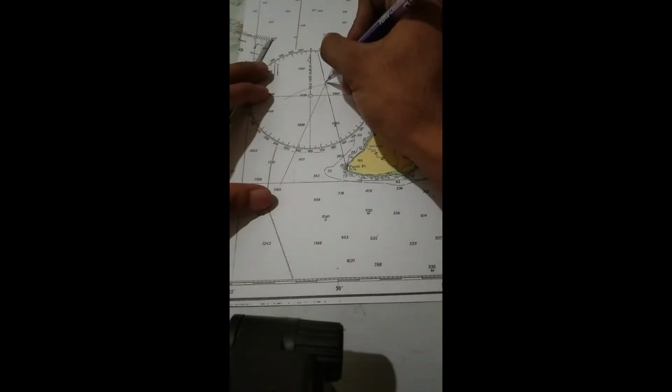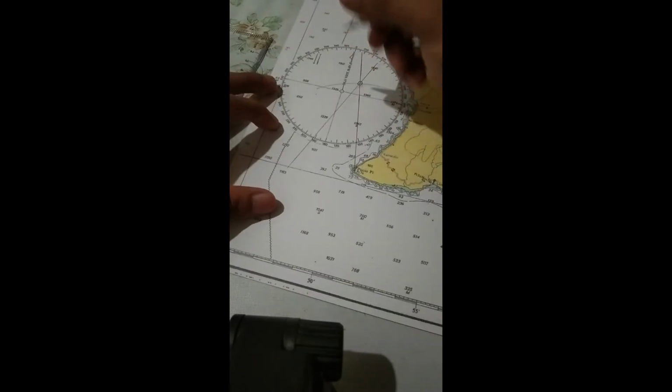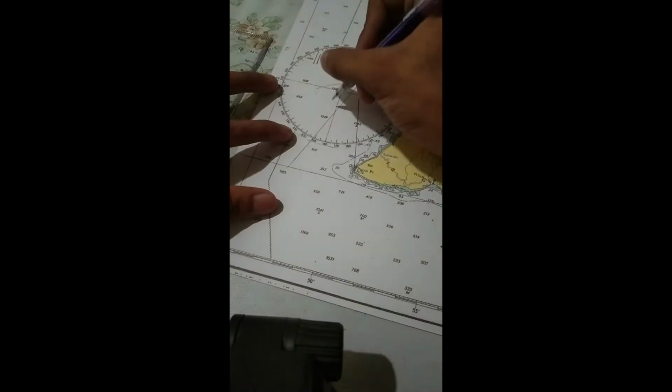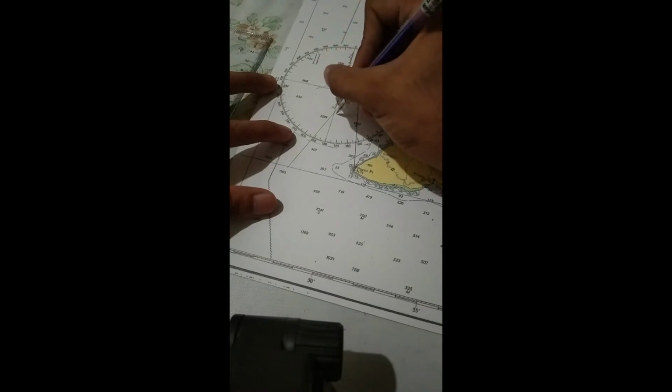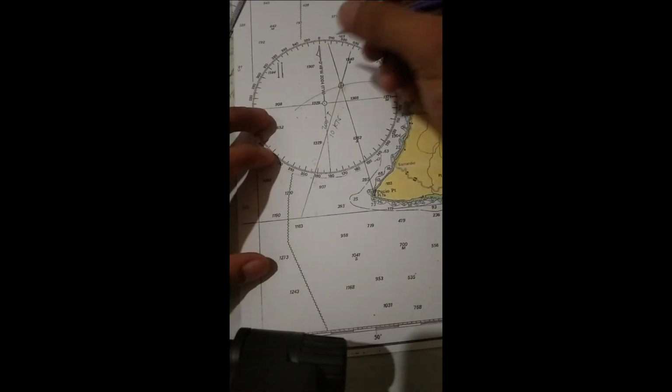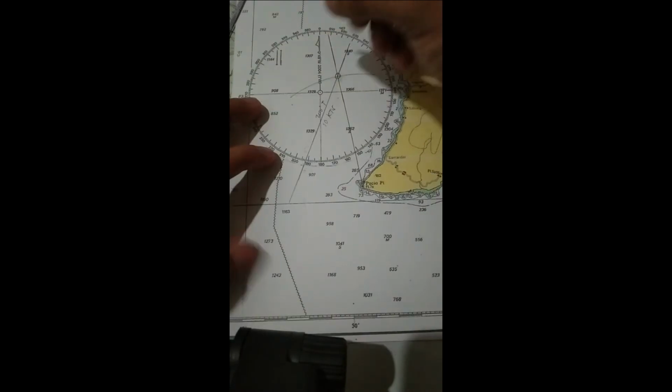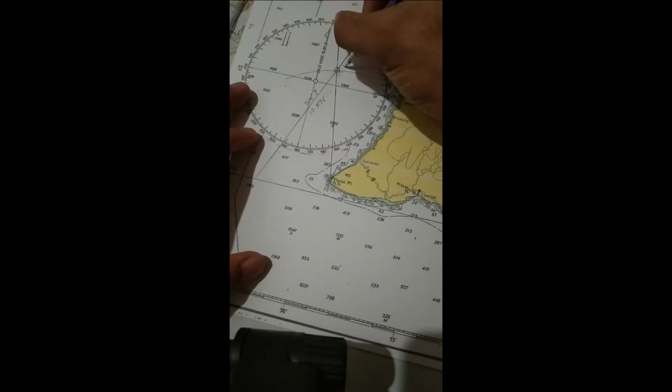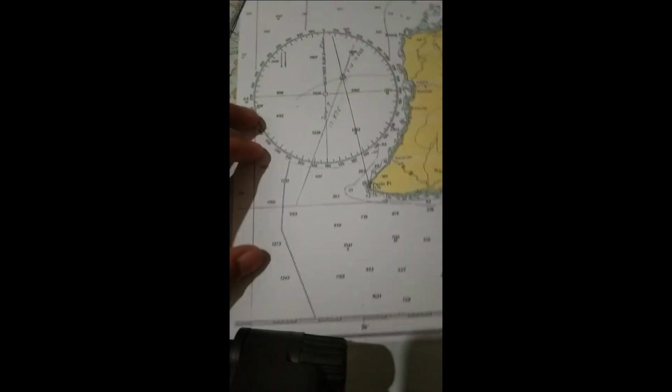Then we have here a fixed position. But don't forget to write this line of position or the ship's bearing of about 200 degrees true at about 10 knots. And now we have here a fixed position again right here, so we'll name it fixed position 1330. So that will be the fixed one.